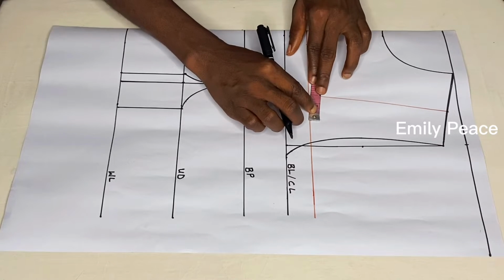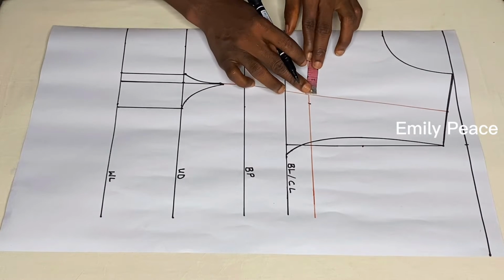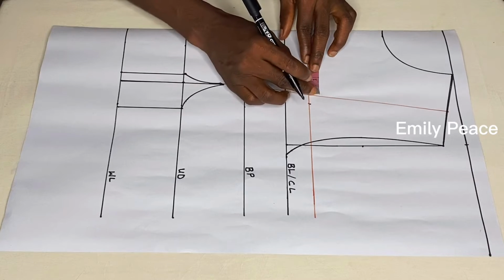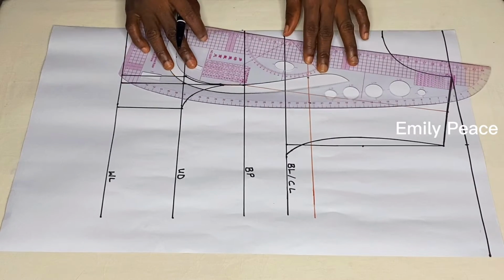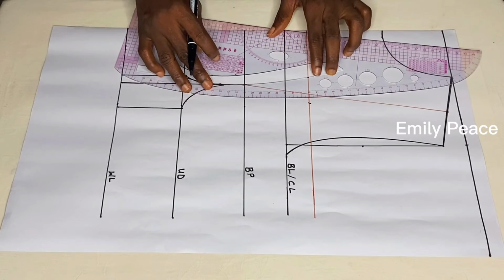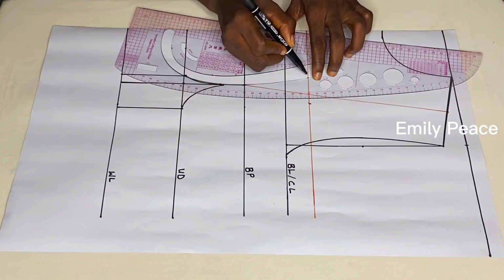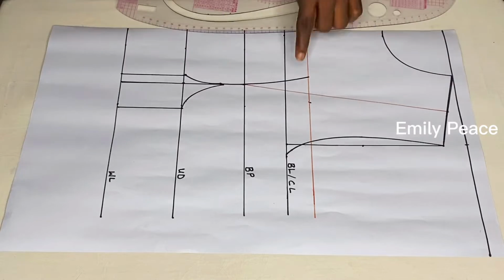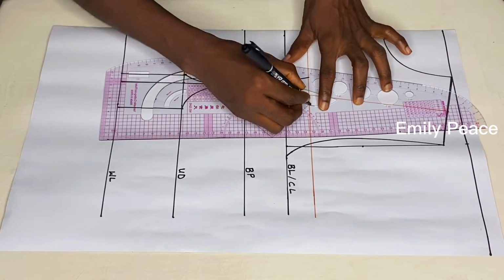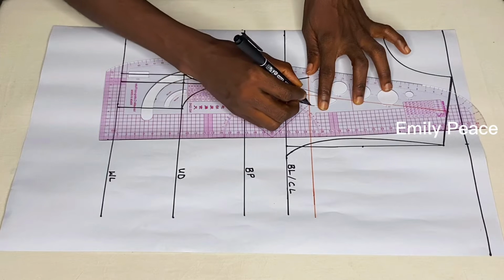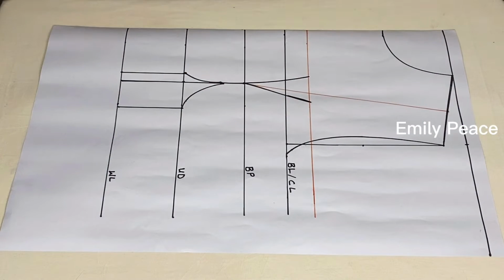Okay, on the point towards the armhole, I'm going to mark half an inch, and on the other side I marked 1 inch. You can see what I did here. On the side towards the center I marked 1 inch, and on the side towards the armhole I marked half an inch for the dart, and I'm just going to curve that down to the bust point line. So now we have our dart intake already.